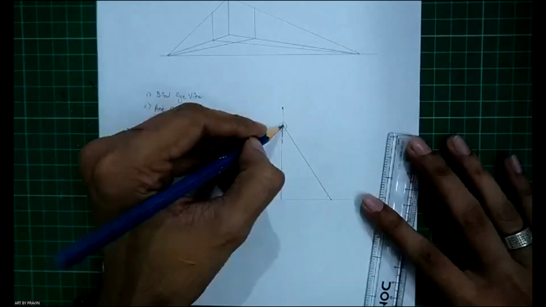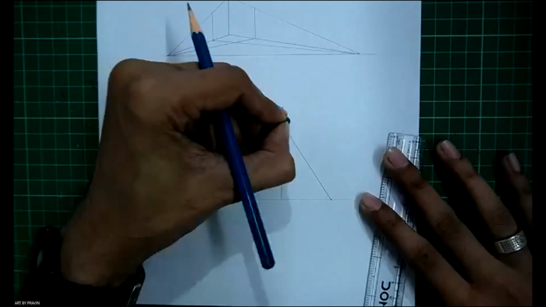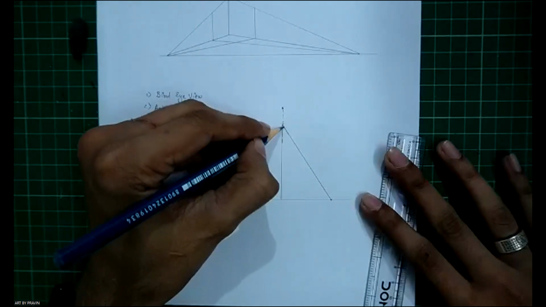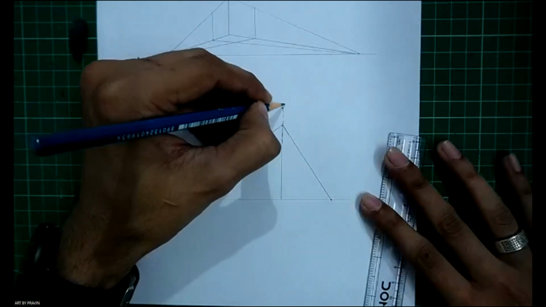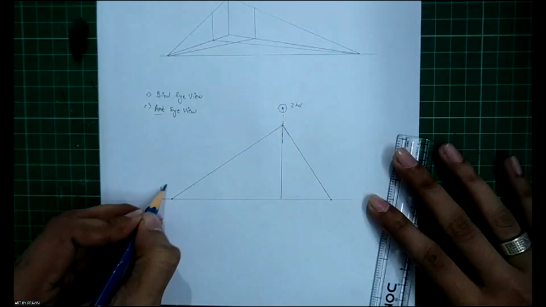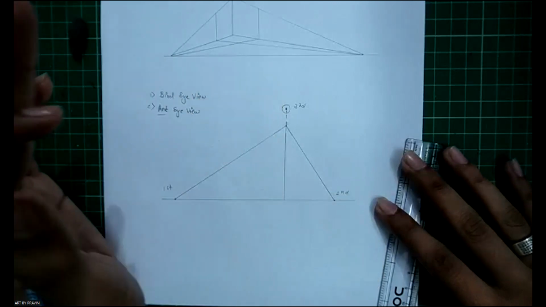Okay, don't count this as your third point. Count it normal only, meaning up to this height you want to draw the building. Do count this as your third point. Okay, first, second, and third one. This is your third point perspective.